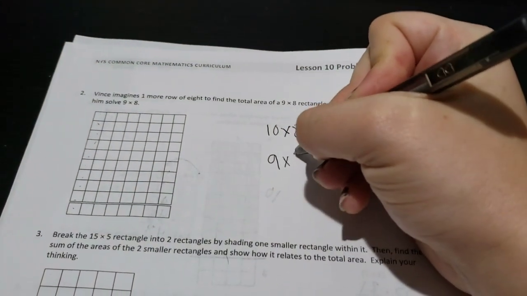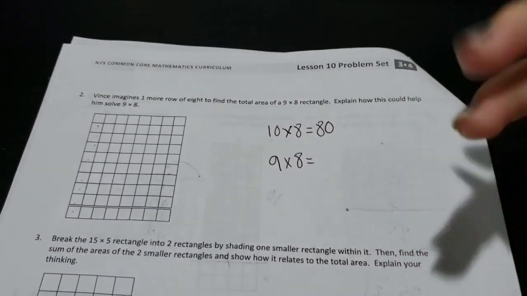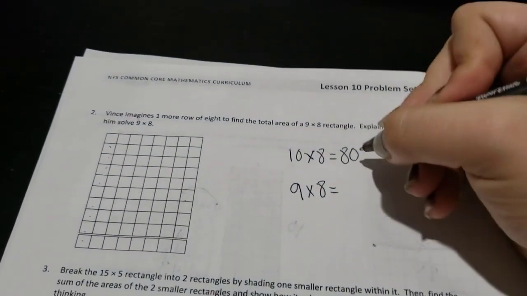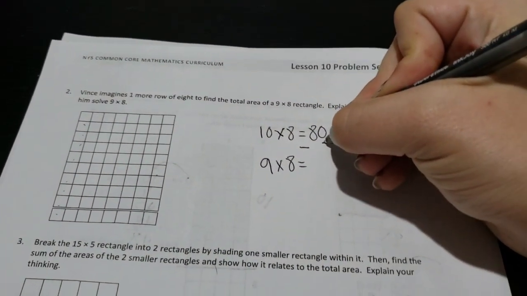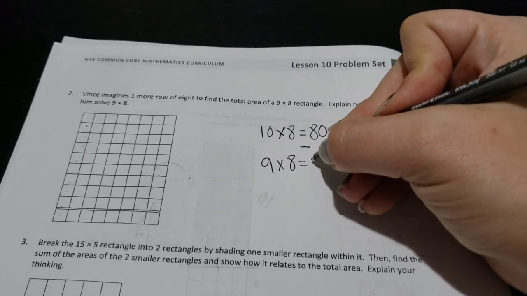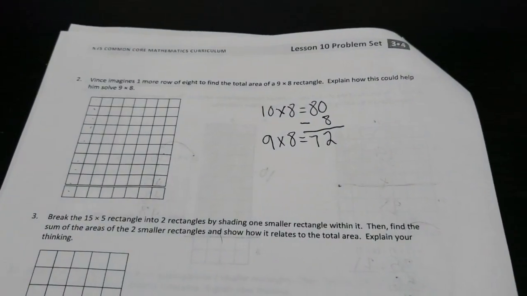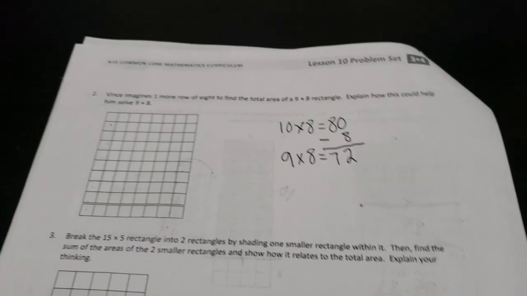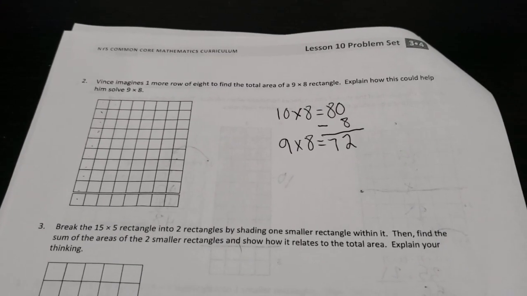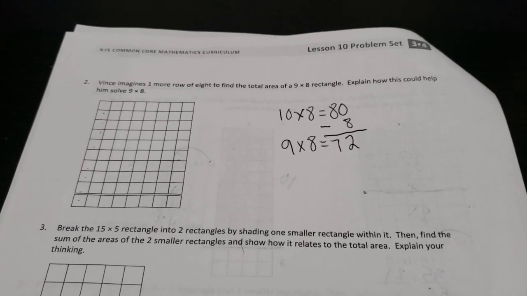So to find 9 times 8, Vince probably just subtracts 80 minus 8, which would get him 72. Doing 10 times 8 for pretend helps him visualize the problem.